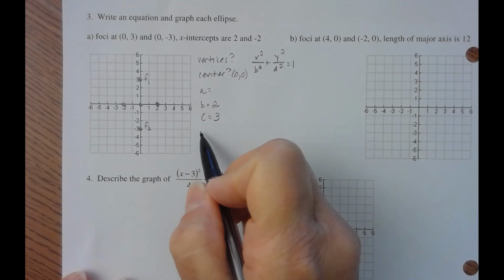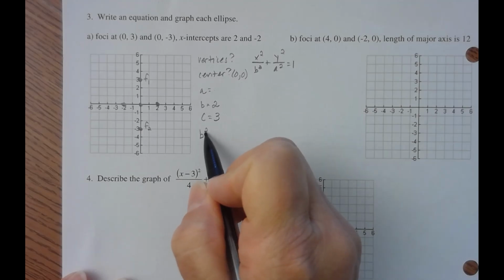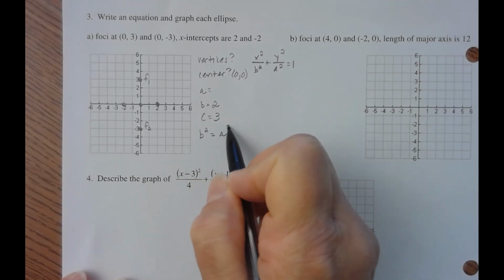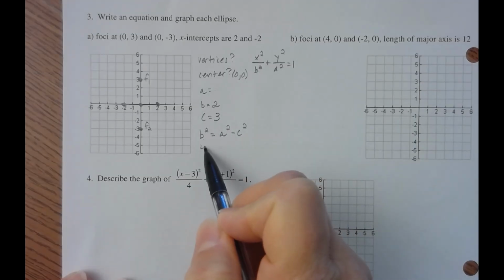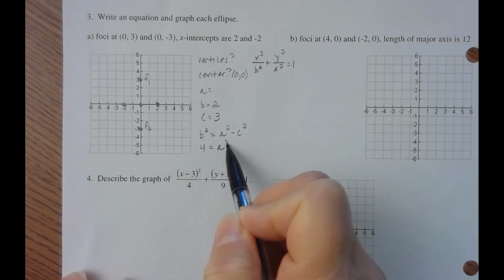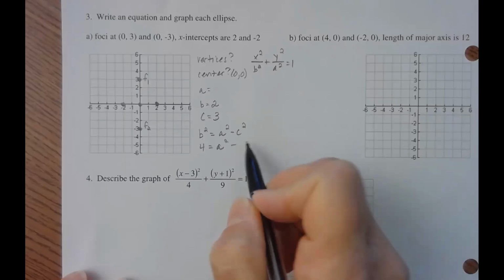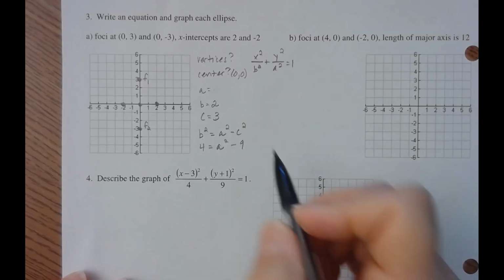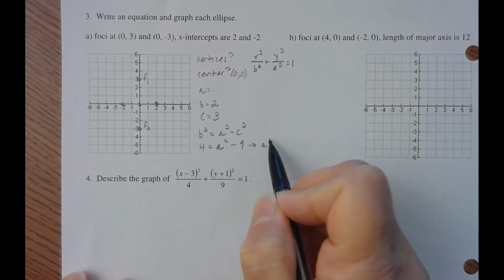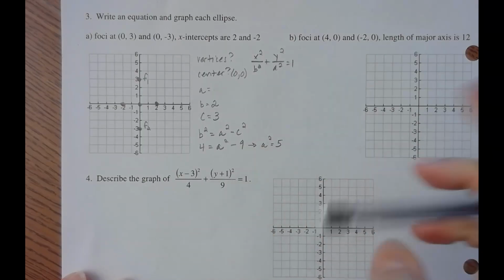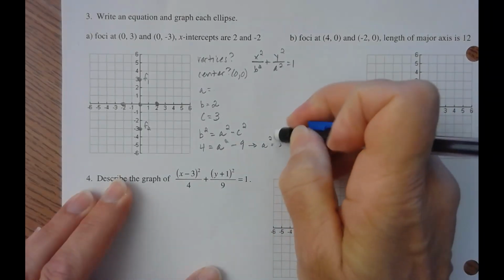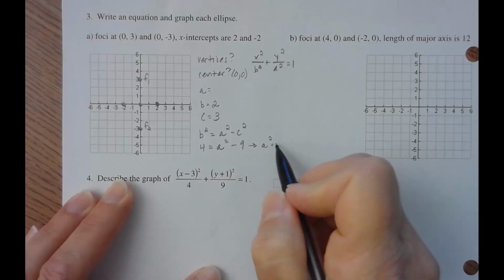So remember, the relationship between A, B, and C is B squared equals A squared minus C squared. 2 squared is 4. I don't know A squared. 3 squared is 9. So that means A squared is 5. That is not right. A squared is 13.